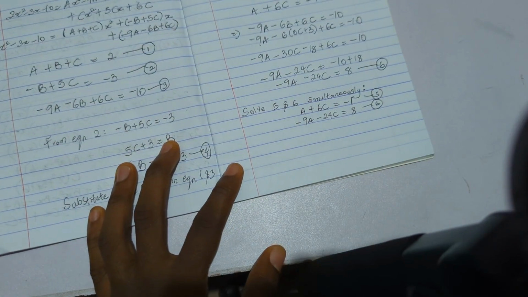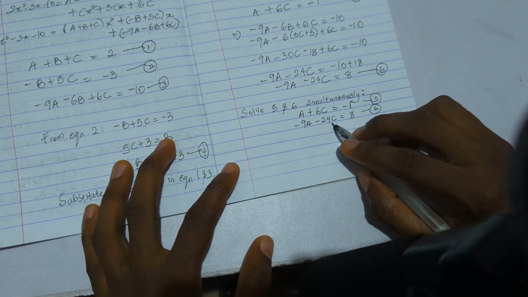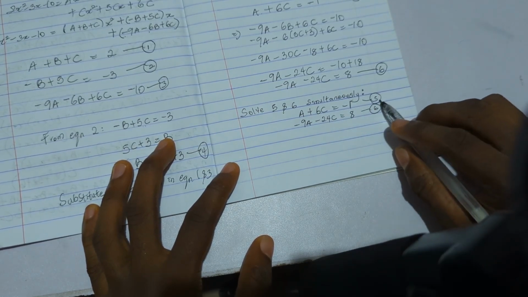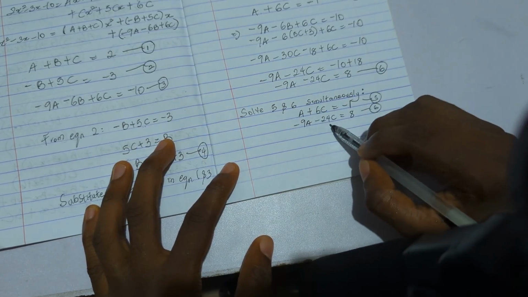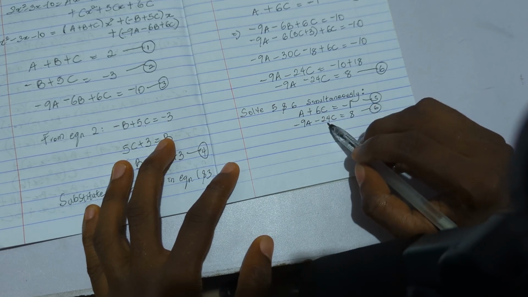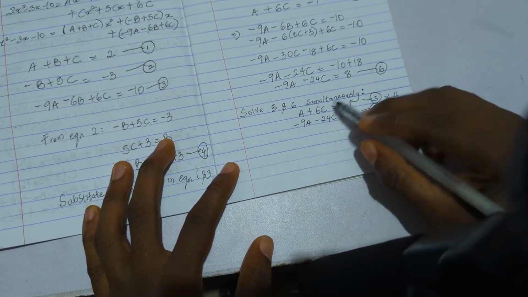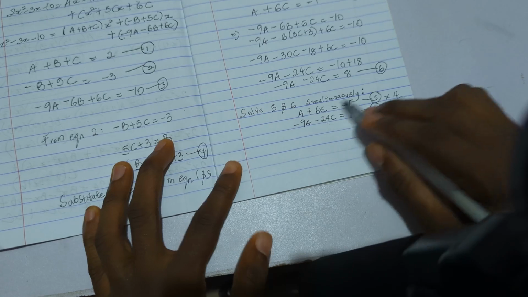Now, if I want to make equation 6 have the same coefficient for c, I can realize that if I multiply equation 5 by 4, I will have the 24 that this one has. I don't have to multiply by 24 then by 6, that will give me two big numbers. So if I multiply by 4, 6 times 4 gives us 24c. So that works as well.